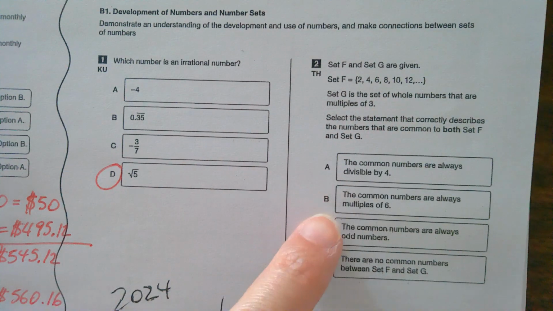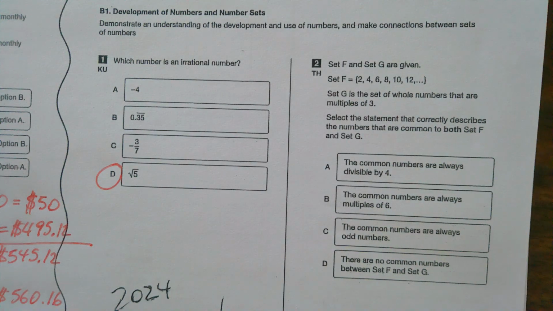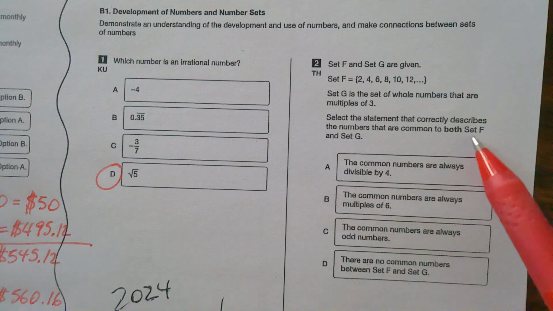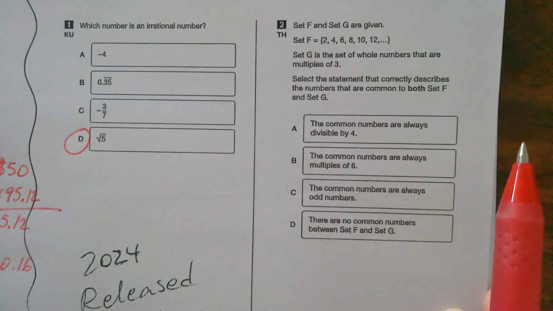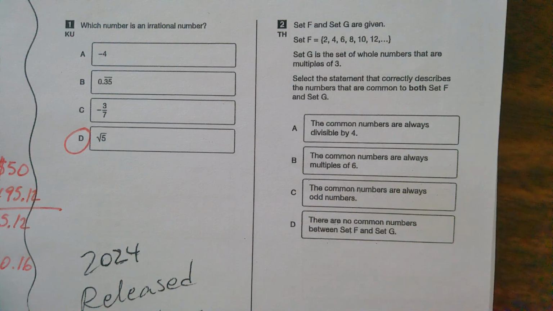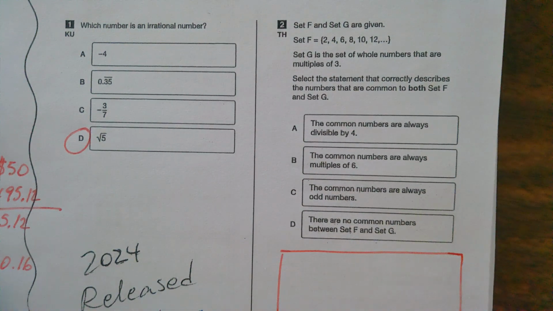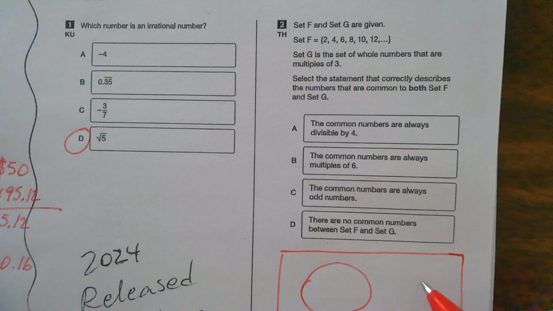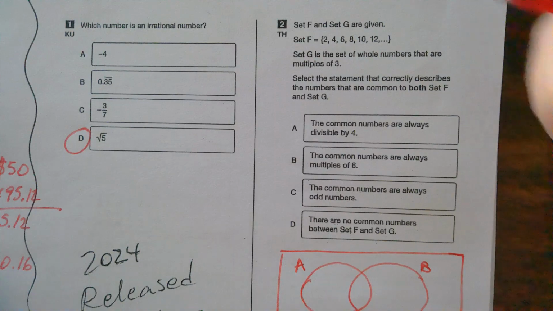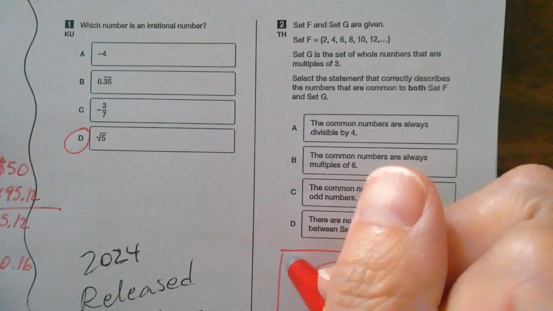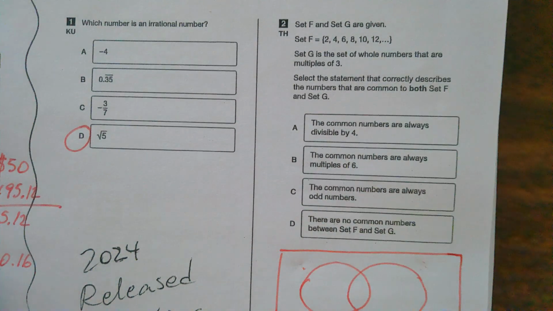Sets. The whole numbers multiple of 3. Select the statement that correctly describes the numbers that are common to both sets. So this is kind of like the Venn diagram. It doesn't draw the Venn diagram, but you can do a Venn diagram. Let's, for the sake of the review, let's do it. A, B. Oh, sorry. Oops. F and G.